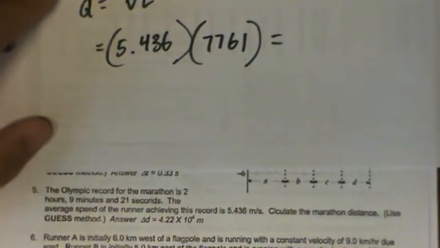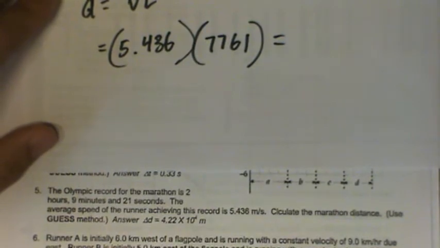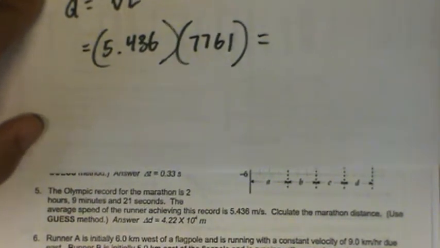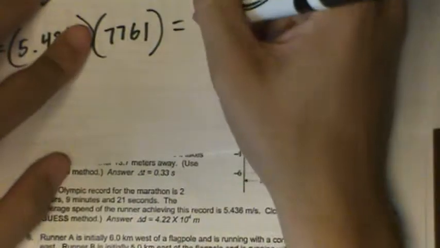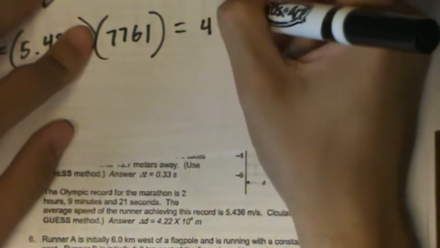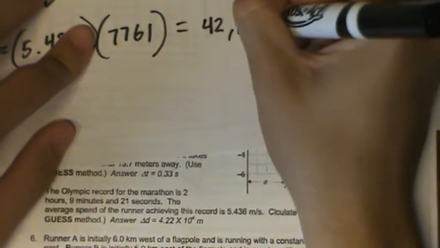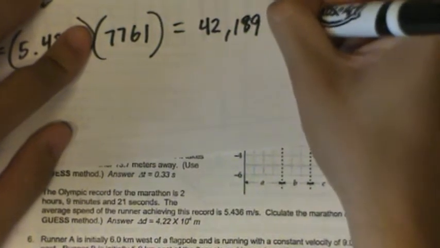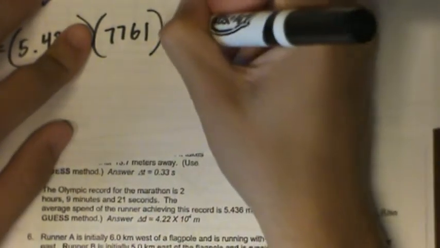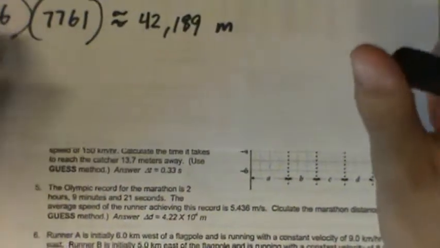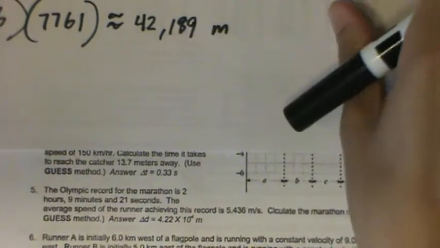And the answer to that is going to get you approximately 42,189 meters. So, yeah.